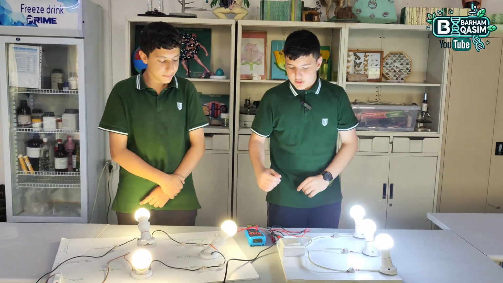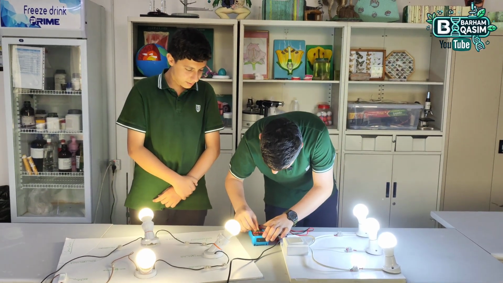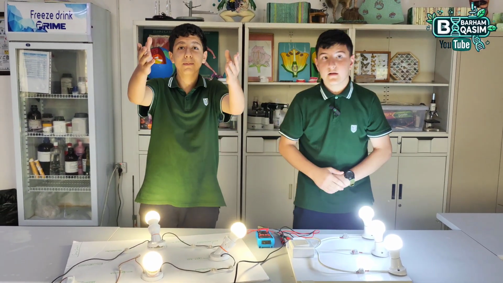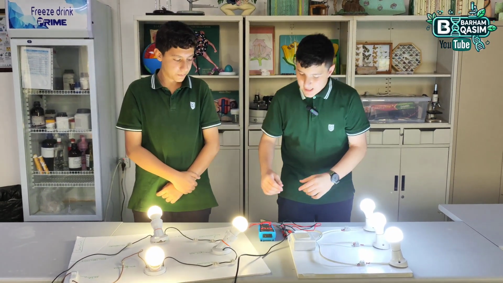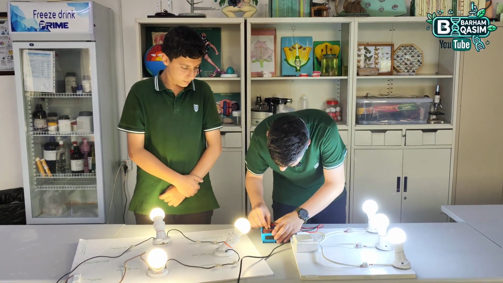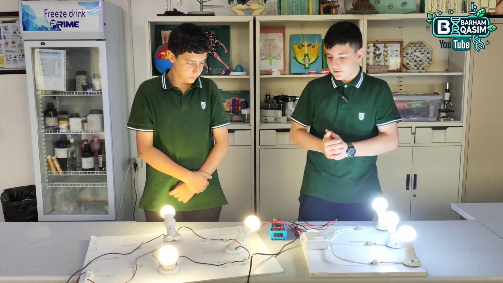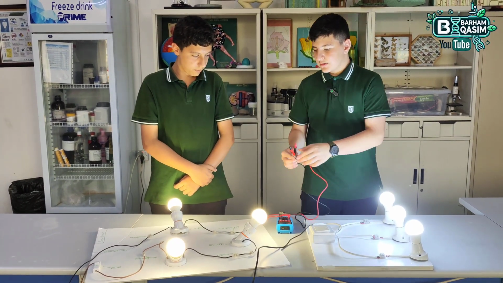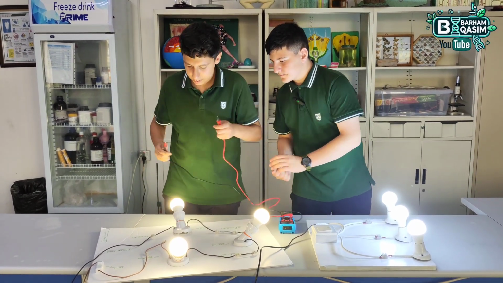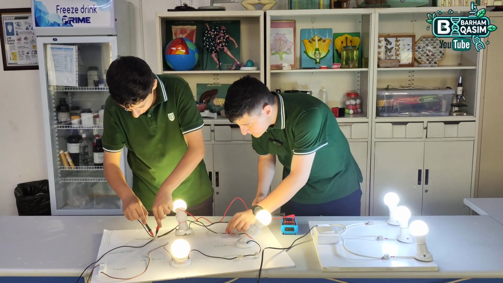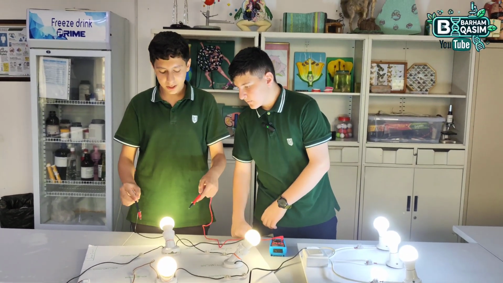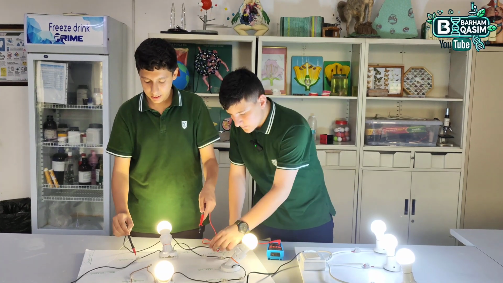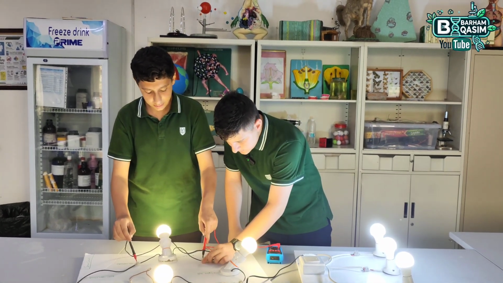And now let's turn the multimeter to voltage. Now let's change the digital multimeter to voltmeter. Okay, now we have it on. Let's try out the series circuit first. The meter must be connected in parallel, with one probe on this side and the other on the other side of the component.